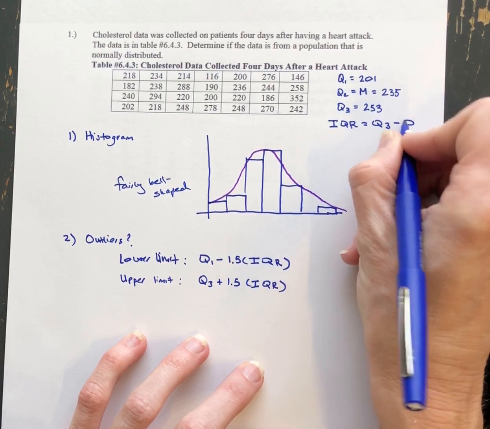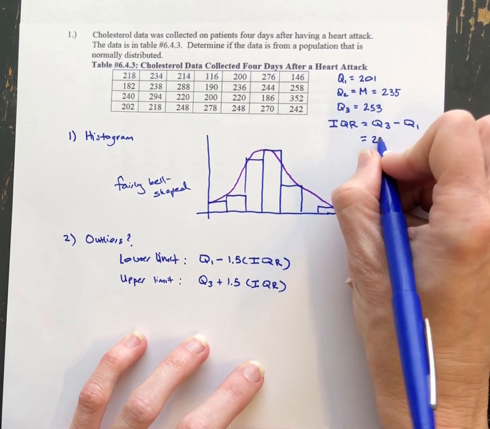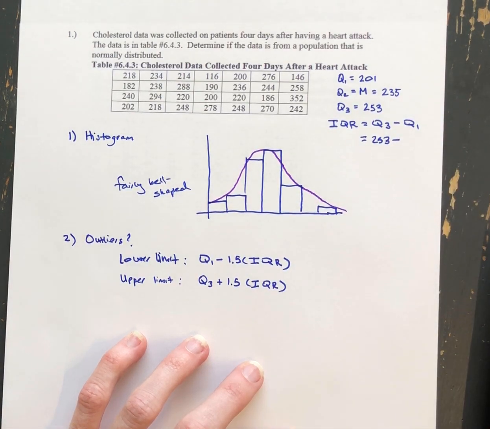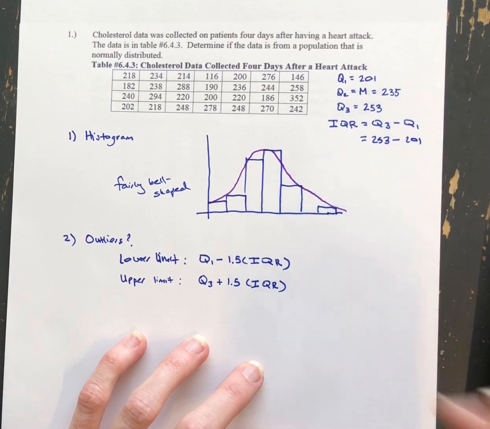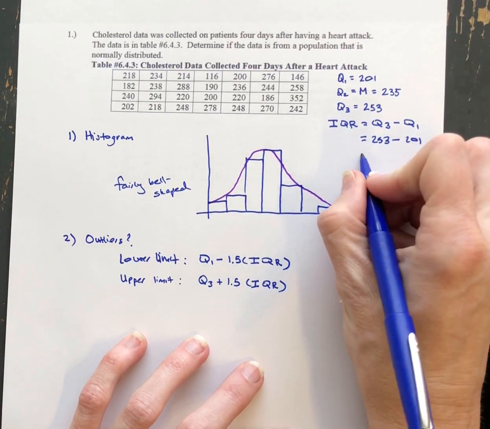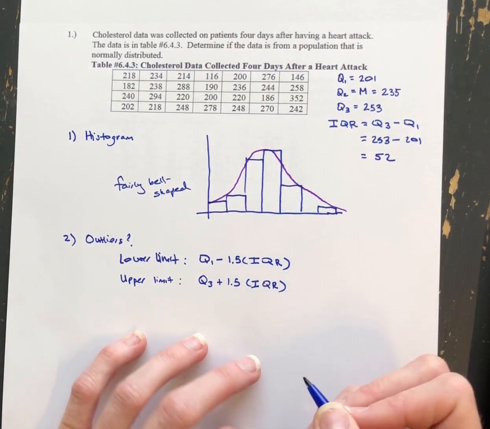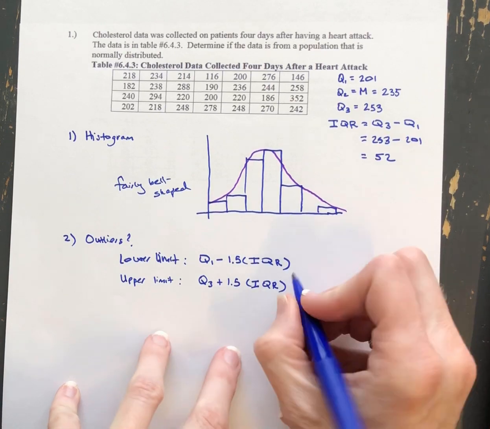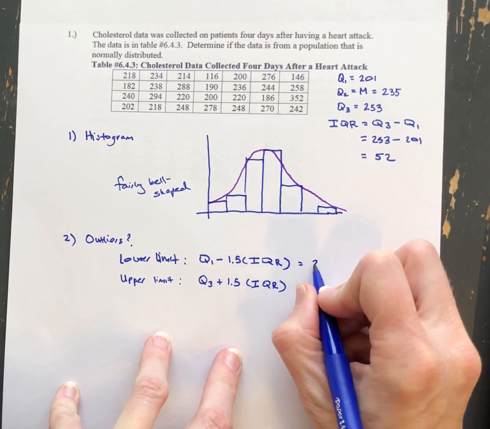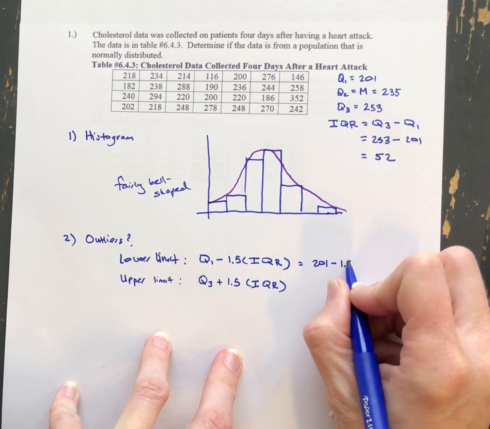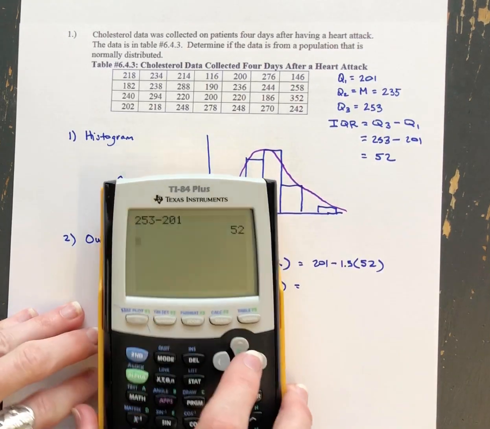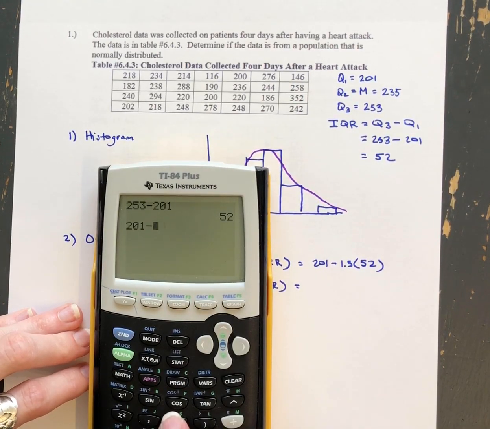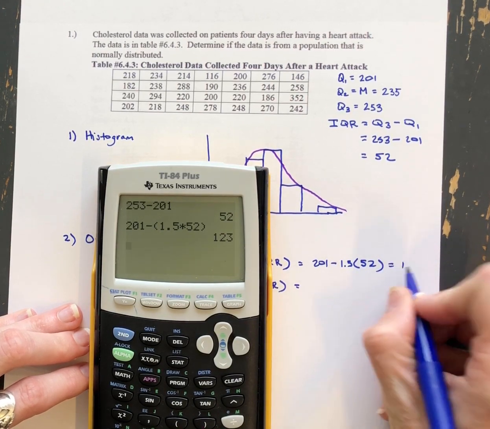So just as a reminder, the interquartile range is Q3 minus Q1. So that's going to be 253 minus 201, which gives us 52 as our interquartile range. And so our lower limit is going to be 201 minus 1.5 times 52. So we've got 201 minus 1.5 times 52 gives us 123.